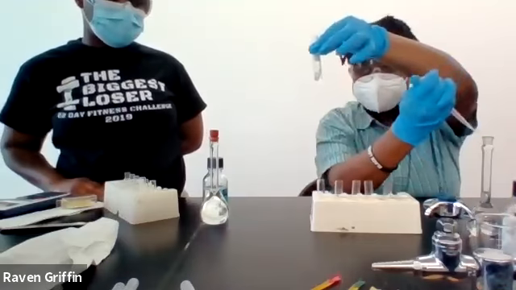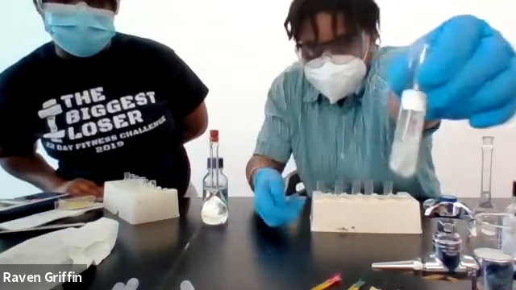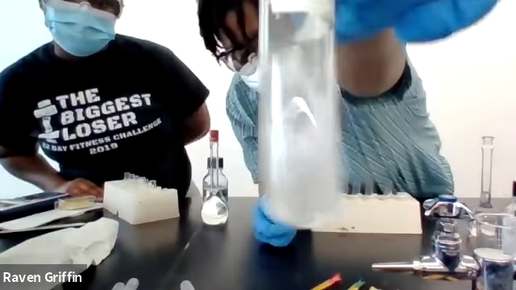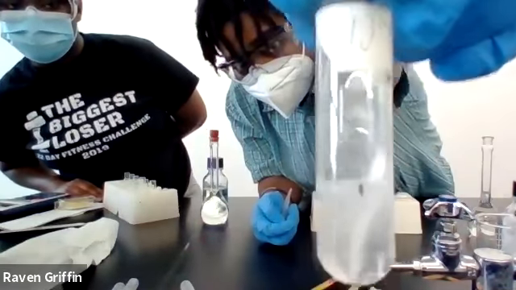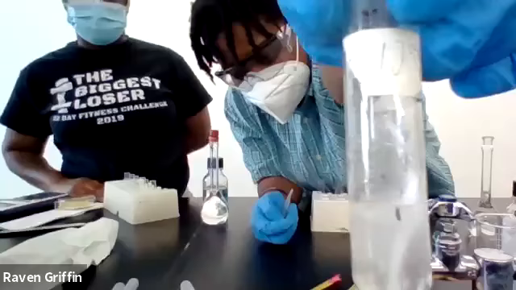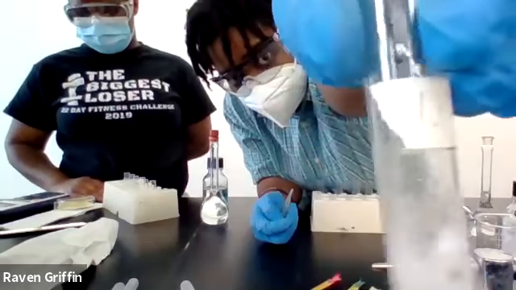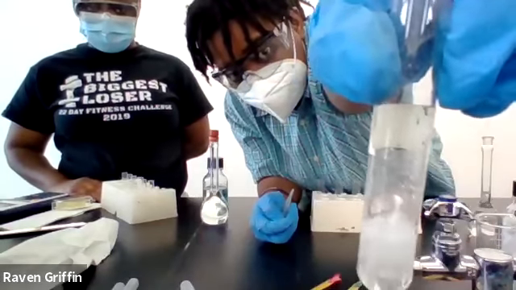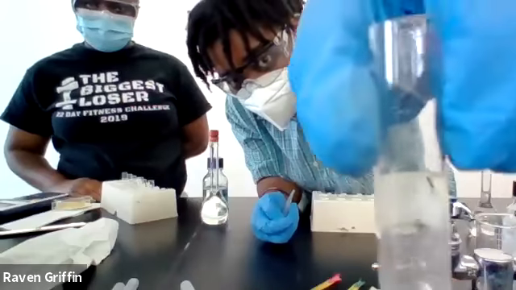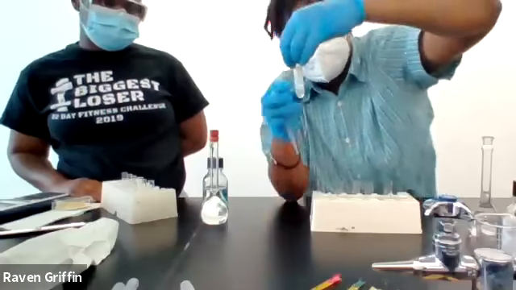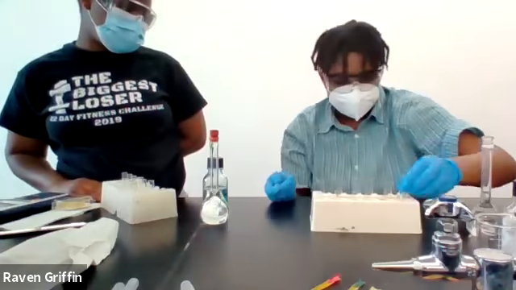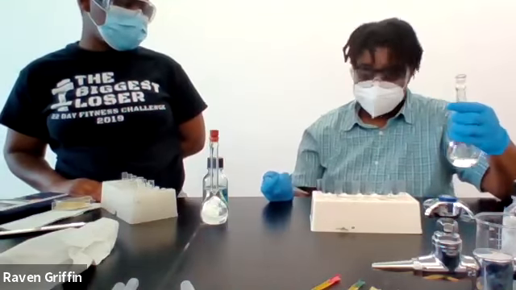Ooh, quick one, that happened immediately. It's already bubbling. And again, this is a higher concentration, so that kind of makes more sense. Very strong reaction, bubbling, and the metal disappearing, and gases forming.